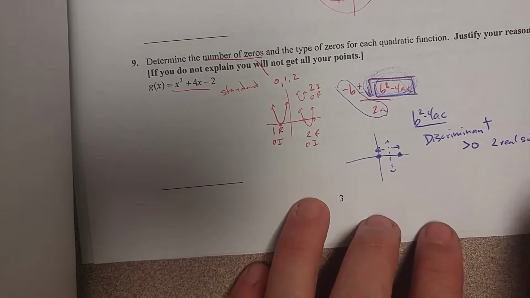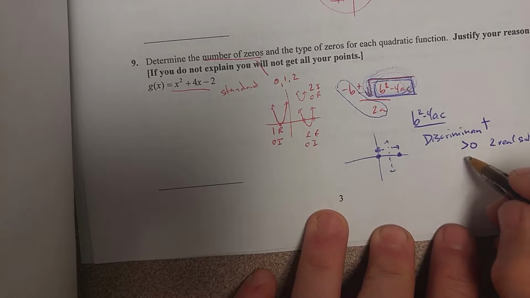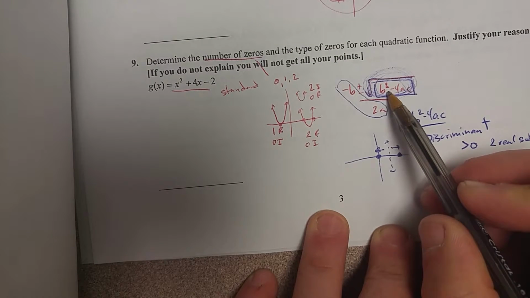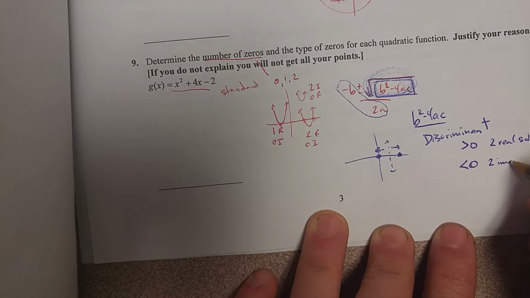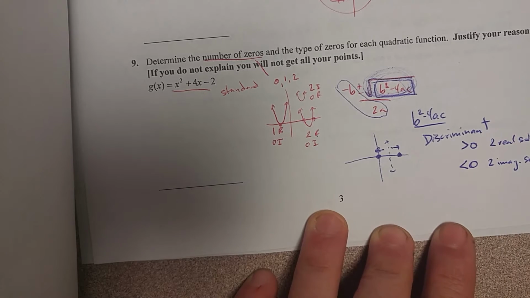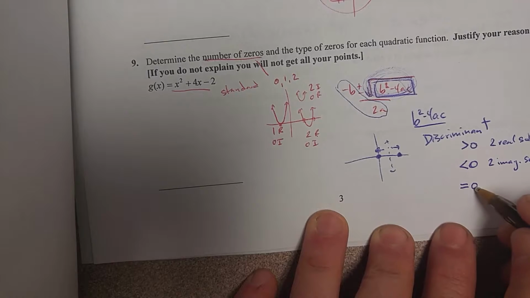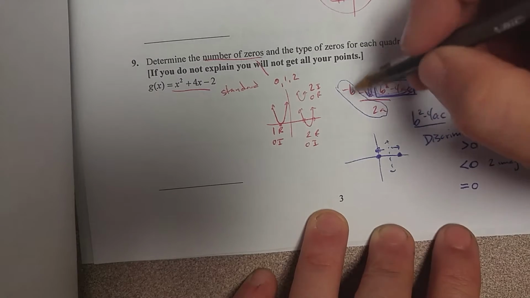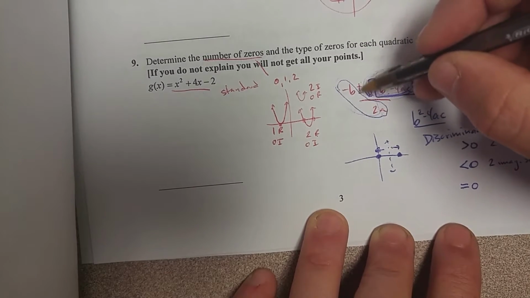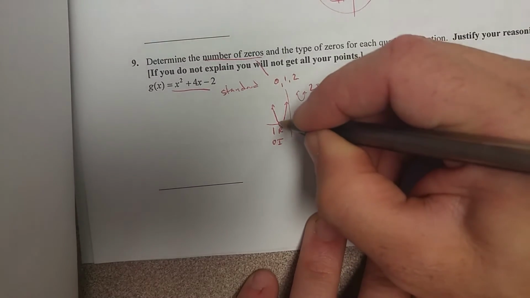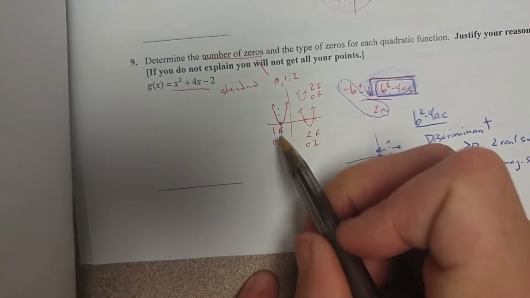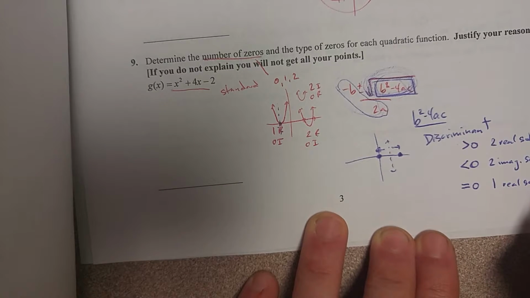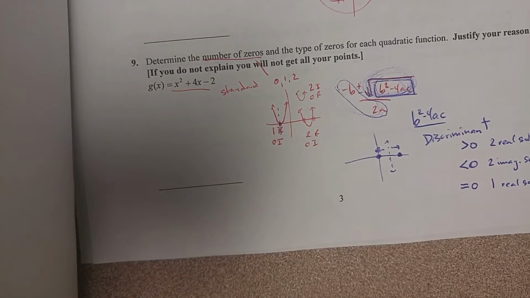Because you can take the square root of a positive number, no problem there. If the discriminant is less than 0, if this number under the square root is a negative number, that means you're going to have 2 imaginary solutions. If the discriminant is equal to 0, this is when people get confused the most. If this number is equal to 0, that means that you're just at the axis of symmetry. You're not plussing or minusing anything, which means that your axis of symmetry must be the point that you're at. So in this case, you're going to have 1 real solution. Still no imaginary solutions. That 1 real solution is just going to repeat.